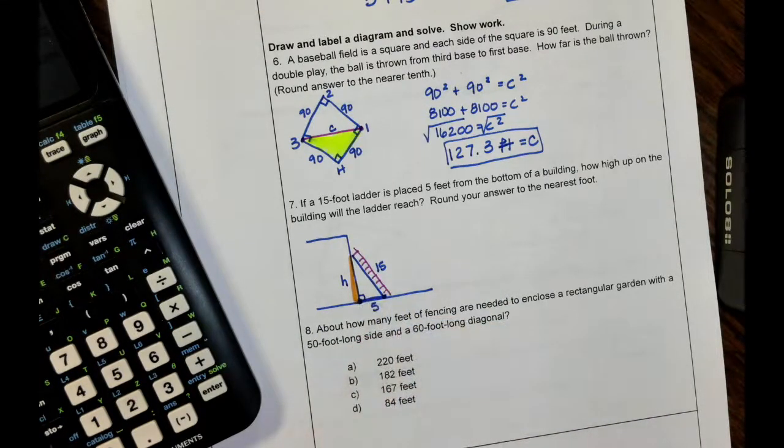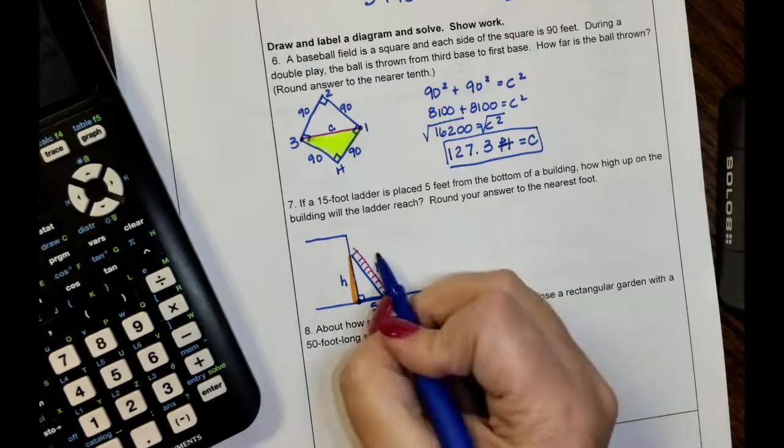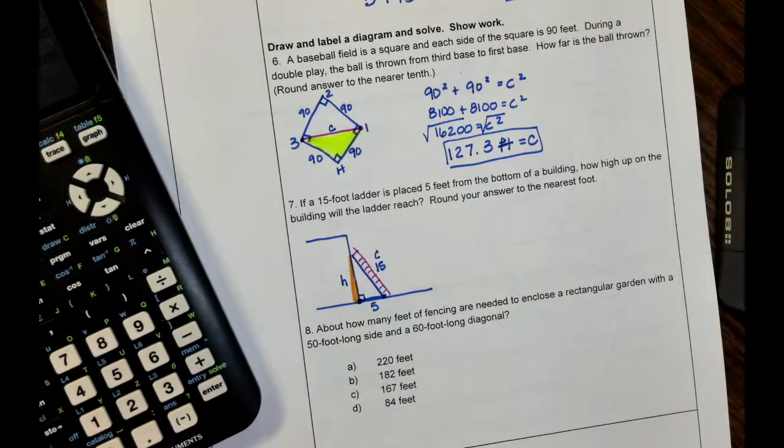It's supposed to be, which creates this right triangle. So we can do Pythagorean theorem. So we know that the ladder is the hypotenuse. It's the longest side. That's one way that you can do a quick check, because if you end up getting a measurement that's longer than 15, something went wrong, because 15 has to be the longest measurement.